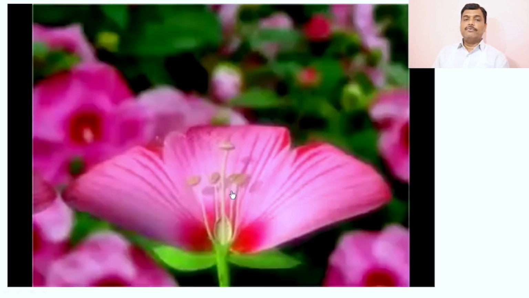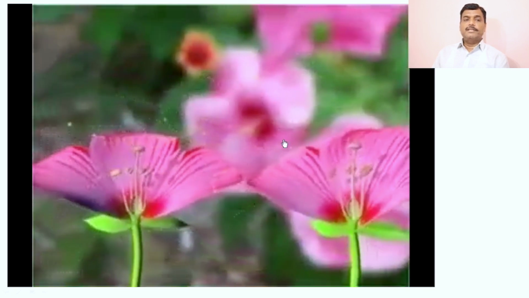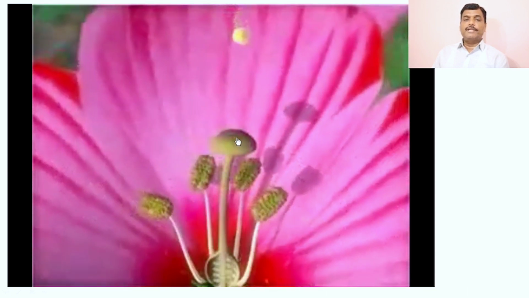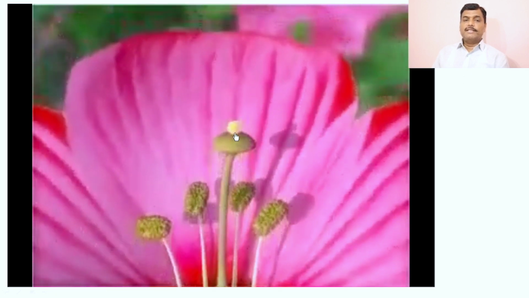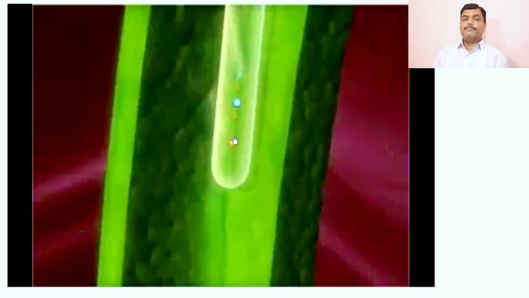Now we will see the process of pollination and double fertilization in animated form. The pollen grains are deposited onto the stigma of the flower. This is pollination. When the pollen grains are deposited, they absorb the sugary substance and develop the pollen tube.